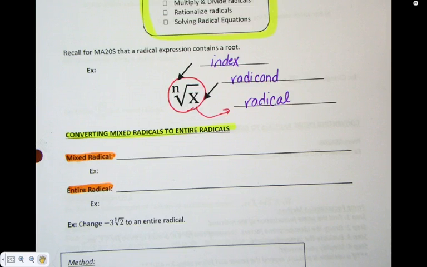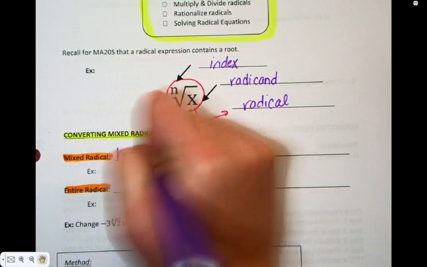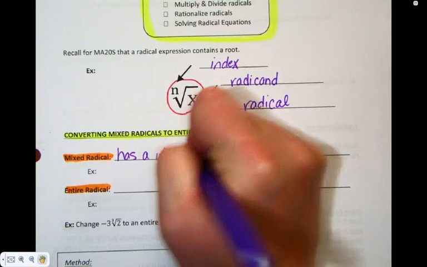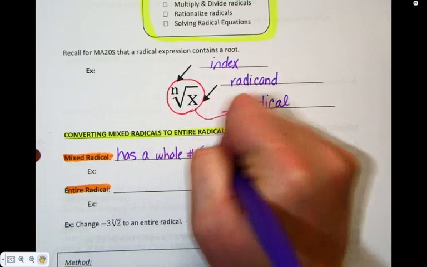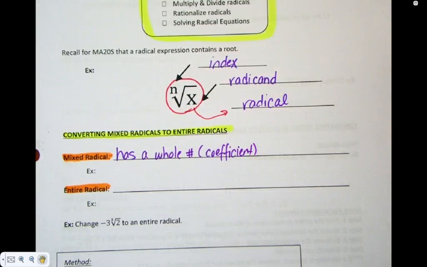A mixed radical has a whole number, which we call the coefficient. Shouldn't be a new word for you, coefficient.